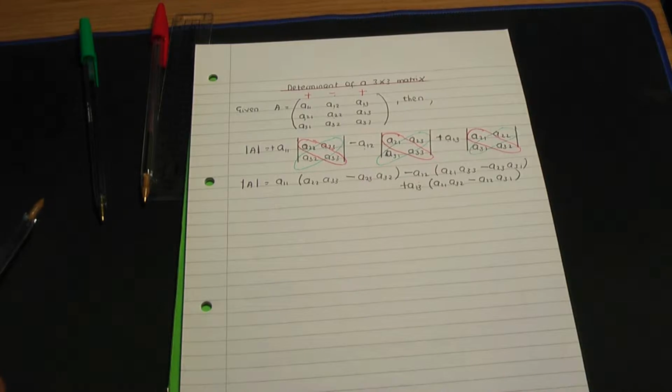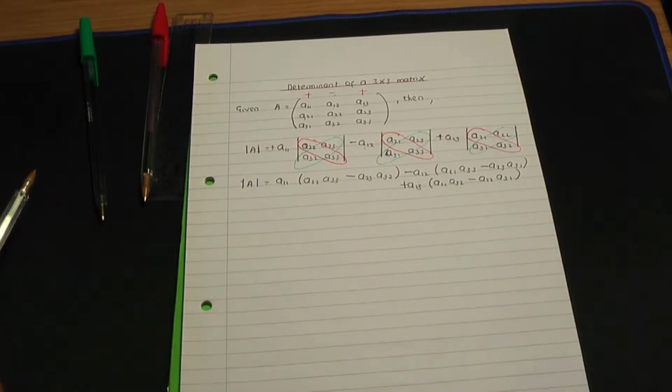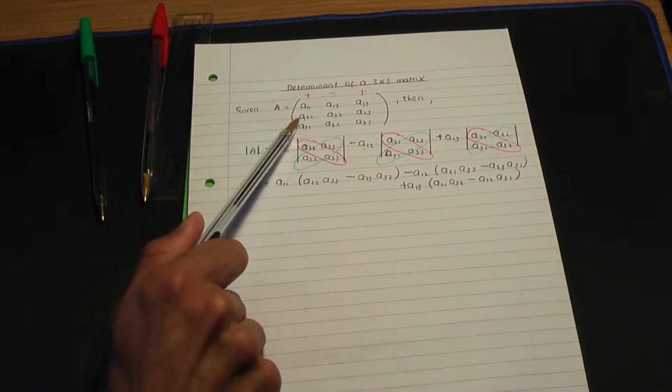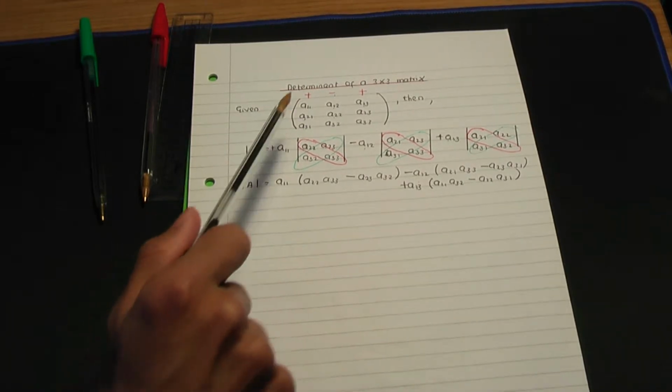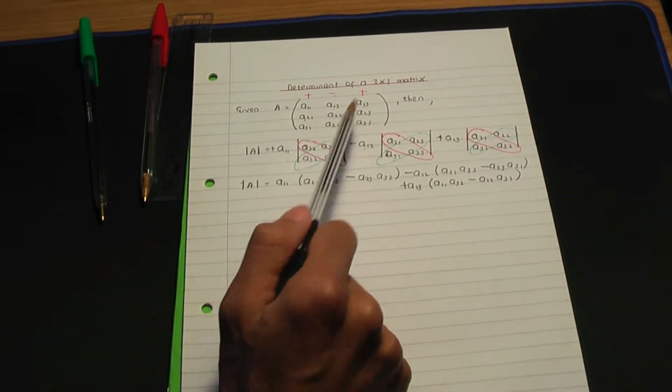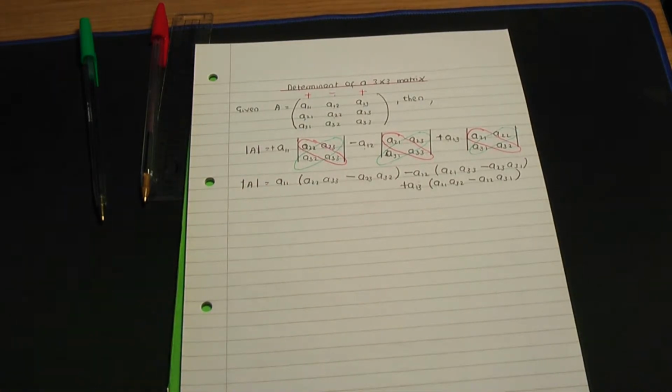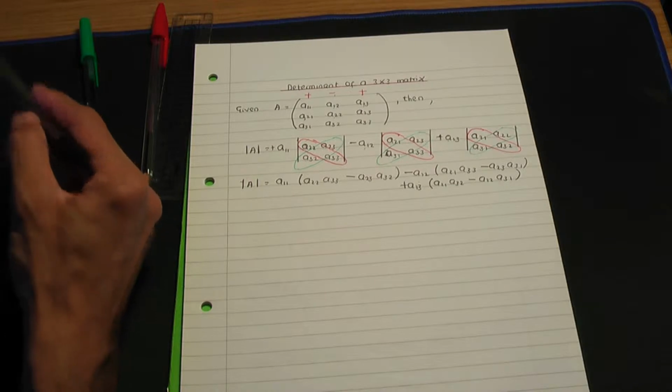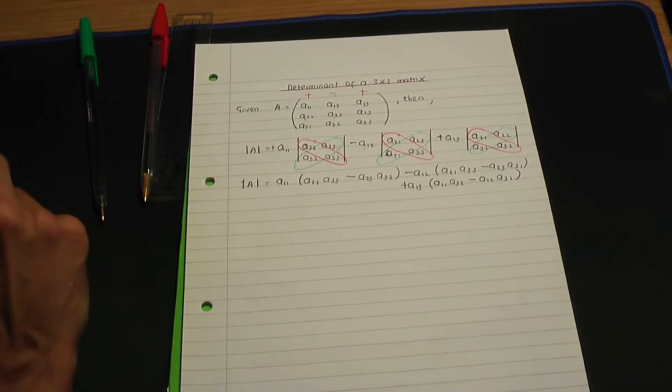And as I explained at the beginning of this video, you could also calculate your determinant using columns. So you could use any row or any column of your 3x3 matrix and use that respective row or column to calculate its determinant. Okay?